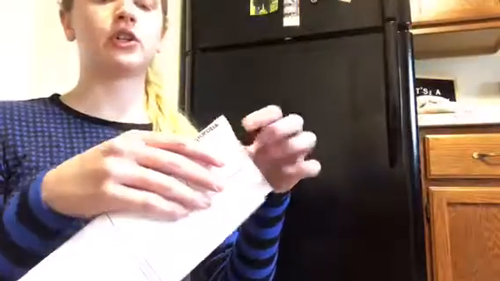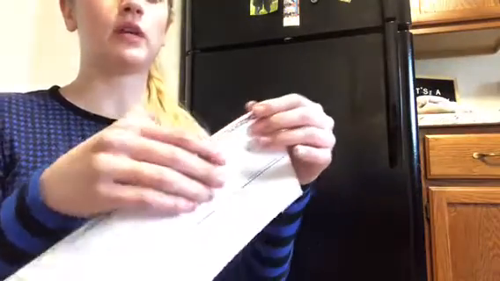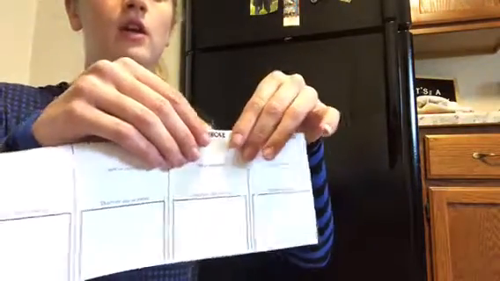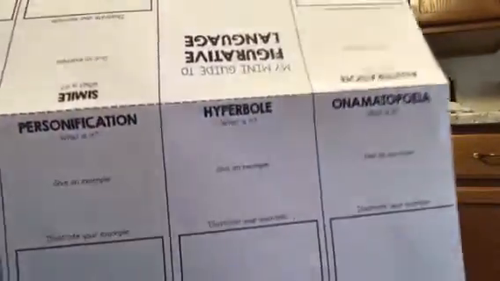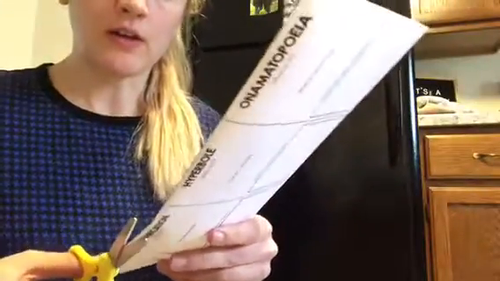Okay, so first you're going to fold it hot dog style, just like that. And then in the center, see how just the two are dotted lines and then it gets to a solid line? So you're gonna cut just along the dotted line. So you're gonna fold it in half.